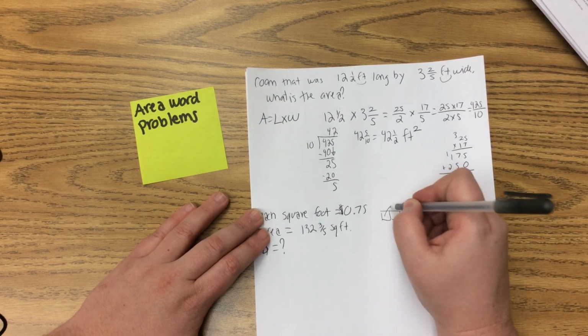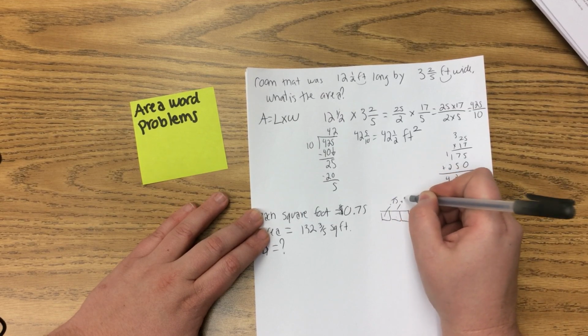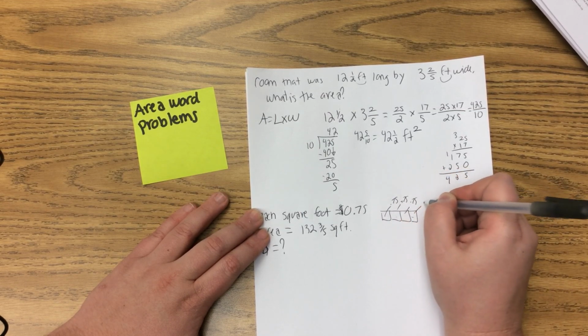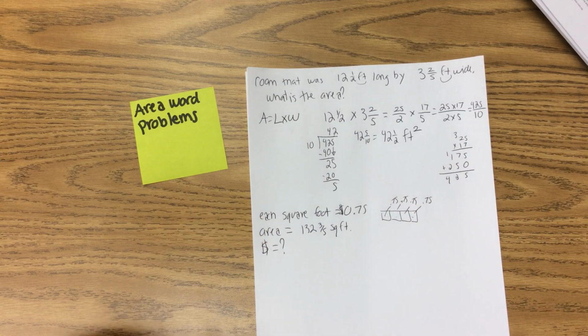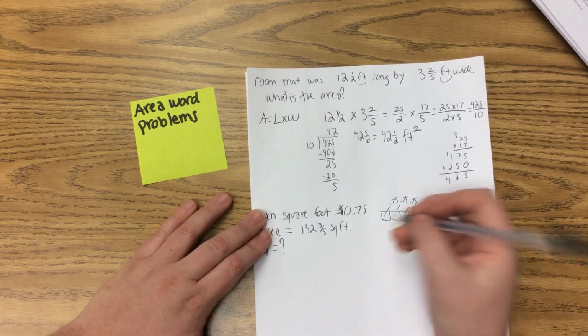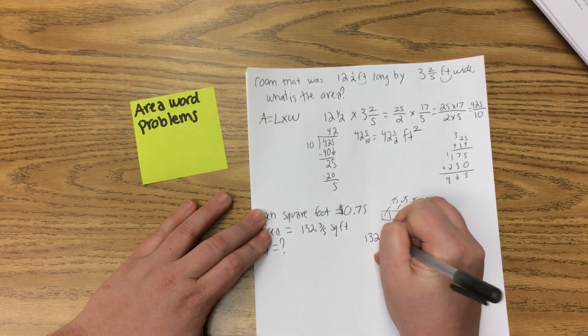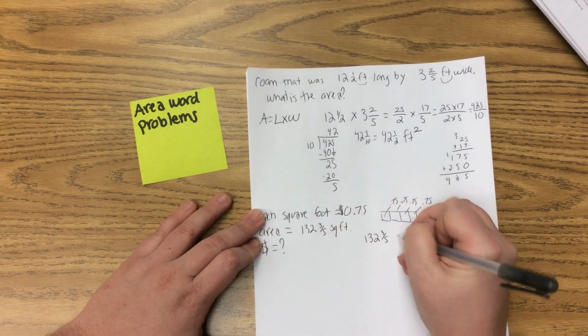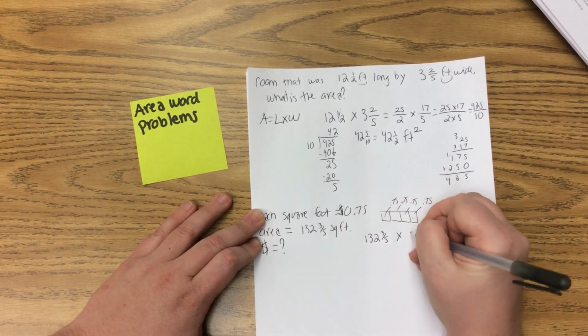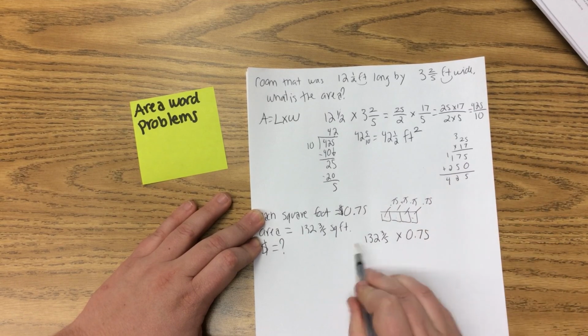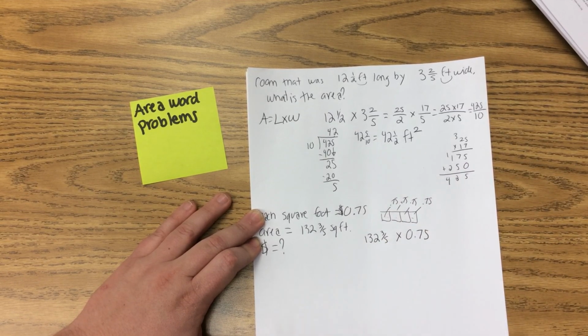And each one of these little squares is 75 cents. So instead of drawing 132 little squares and adding up 75 cents that many times, we're going to use multiplication. And our expression can be 132 3/5, because that's the area, times the amount of money it costs. So 132 3/5 times 75 cents.